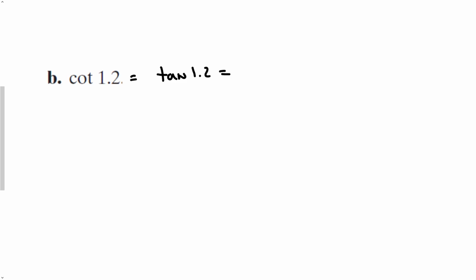So the tangent of 1.2 would be 2.572. And so then I just put that on the bottom of a fraction, either with the reciprocal button, or you can just do it manually, and you get 0.388877, right? 0.3888, rounding to 4 decimal places is plenty.